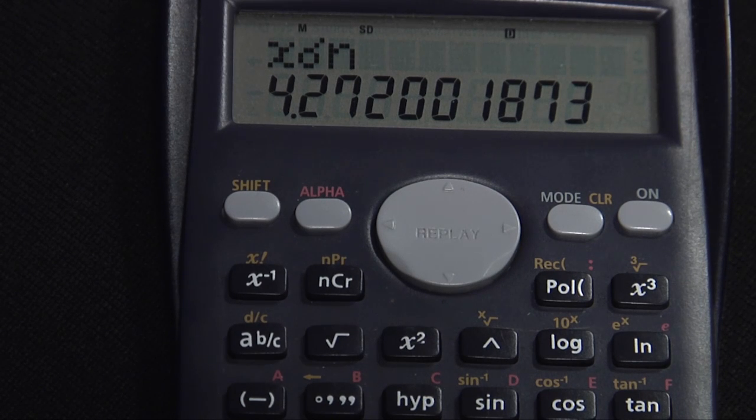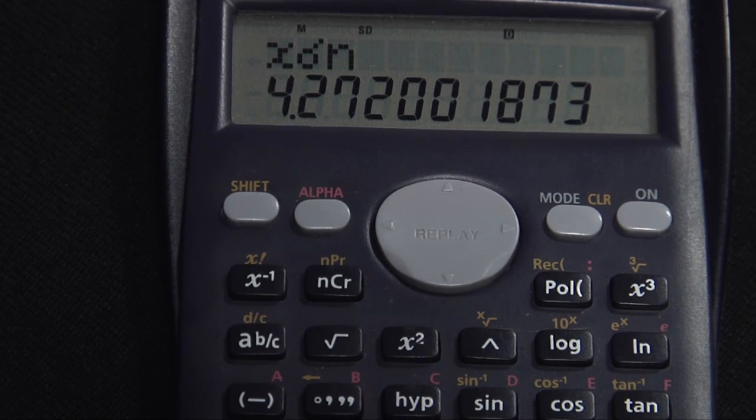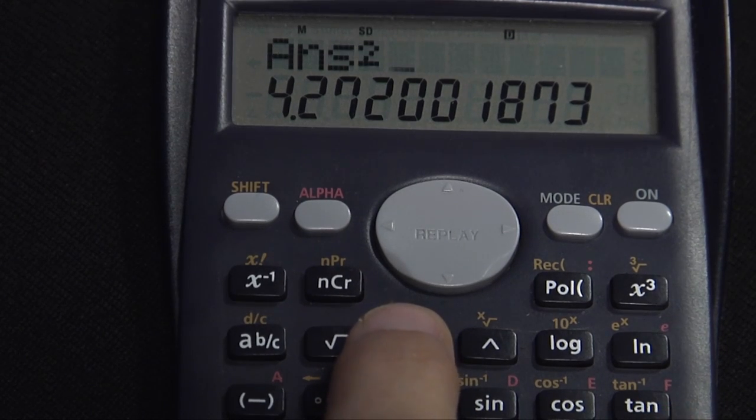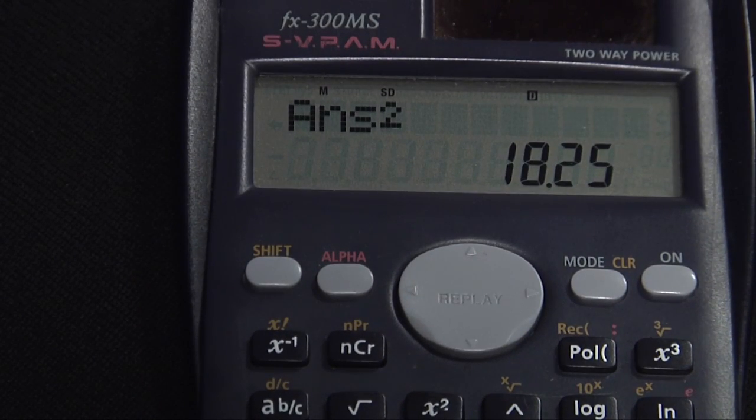Now, if I need the population variance, I need that number squared. Since it's already displayed on the calculator, I can go ahead and just hit the squared button, but again, I have a blinking cursor, so I need to hit enter to actually execute that command. And I get 18.25. The population variance is 18.25.